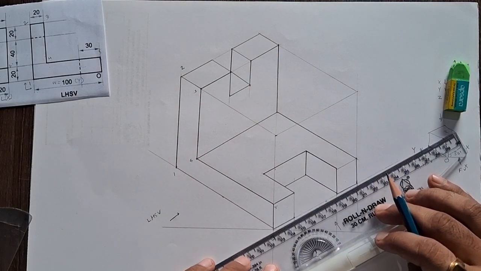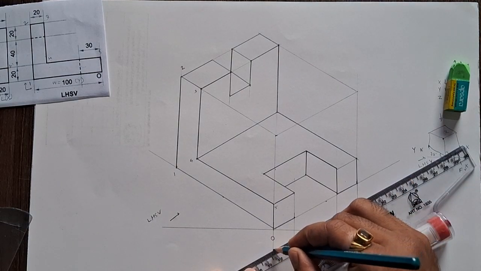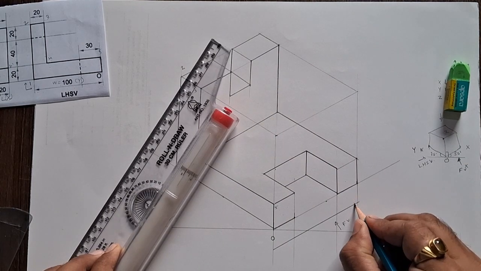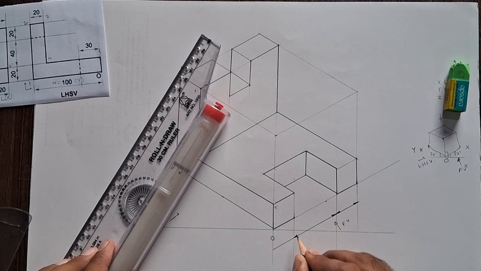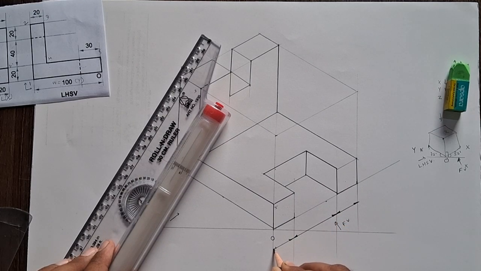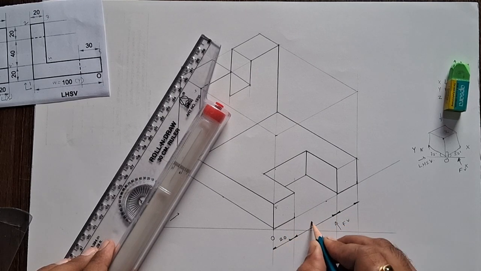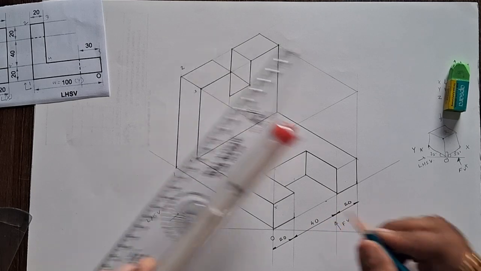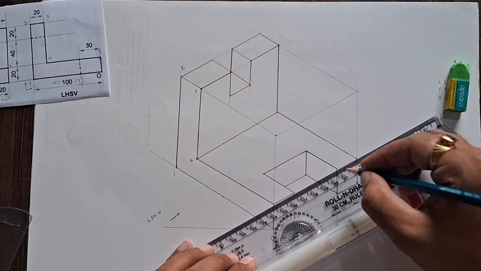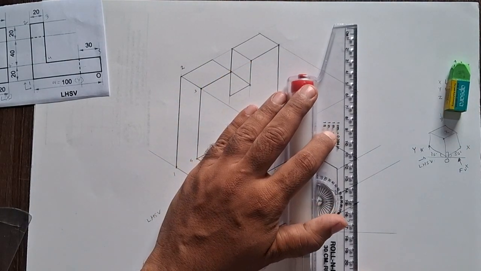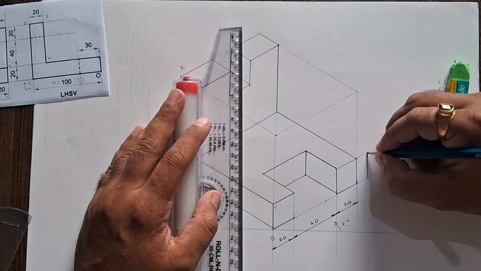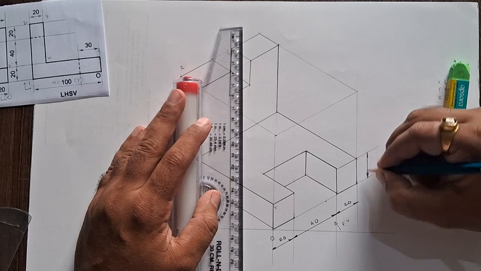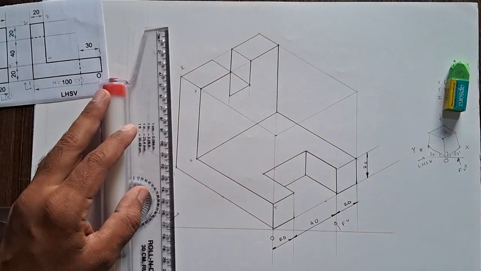Adjust a ruler along the length side. This is 20, 40, 20. Base height is 20 mm. The base height is 20 mm.